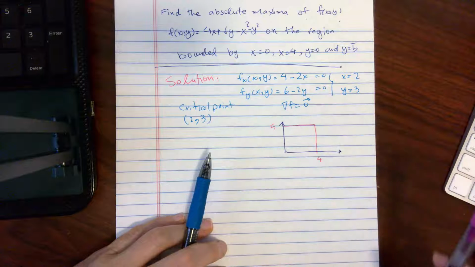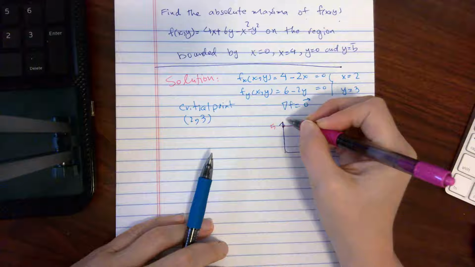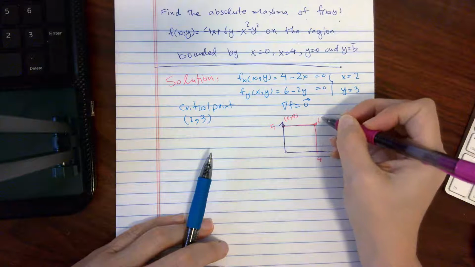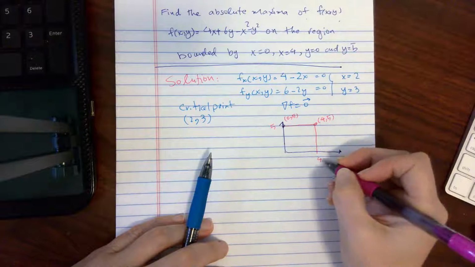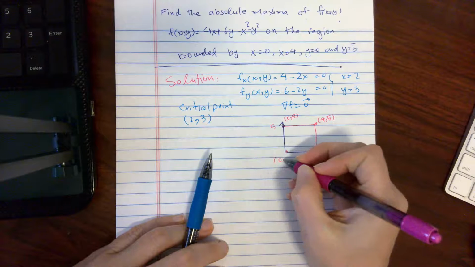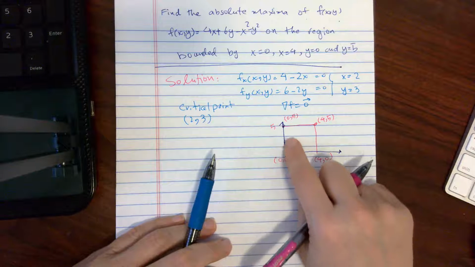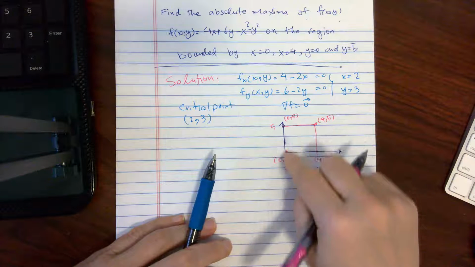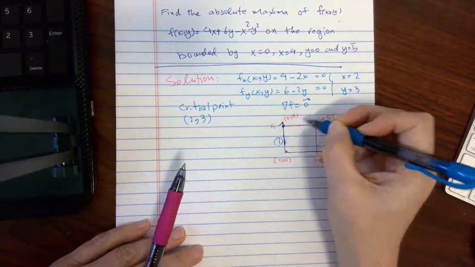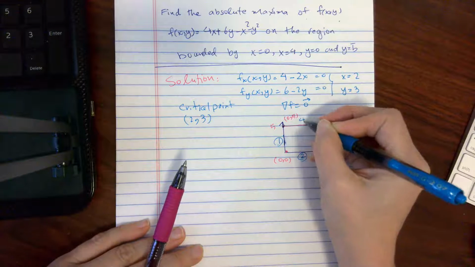So this is the closed and bounded region, and this point is 0 and 5, this point is 4 and 5, this one is 4 and 0, this one is 0 and 0. And then for each of these, we have to figure out what is the critical point on each piece. So here, piece 1, piece 2, piece 3, and piece 4.